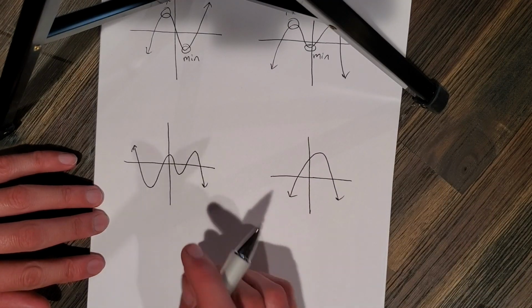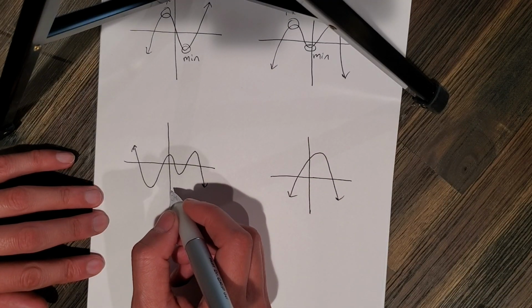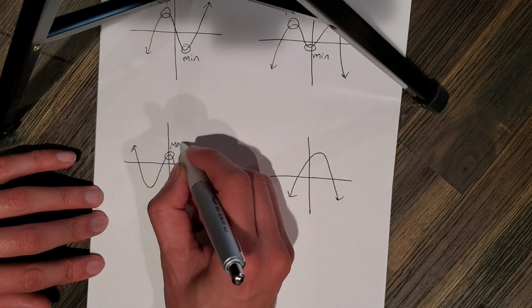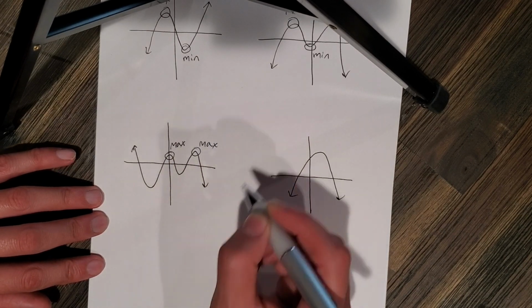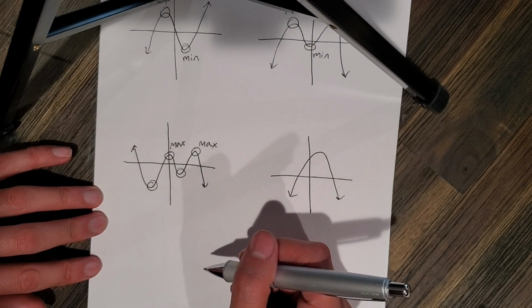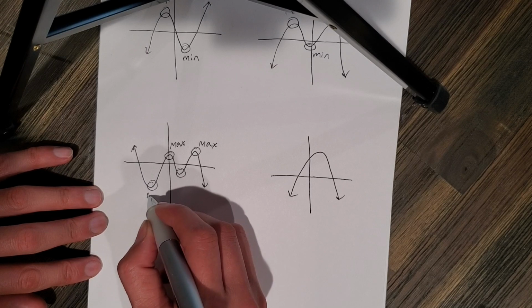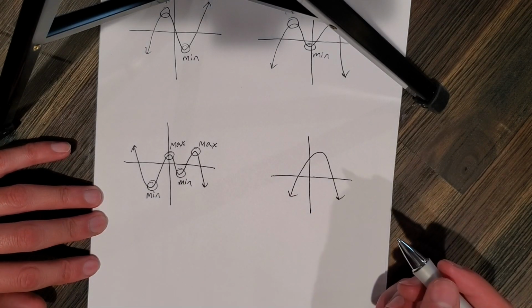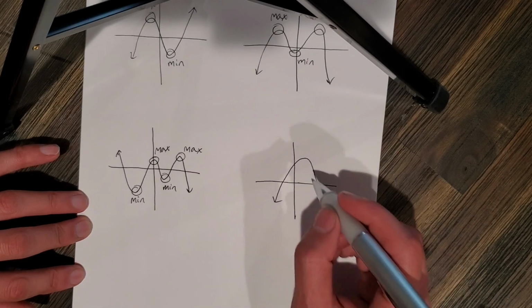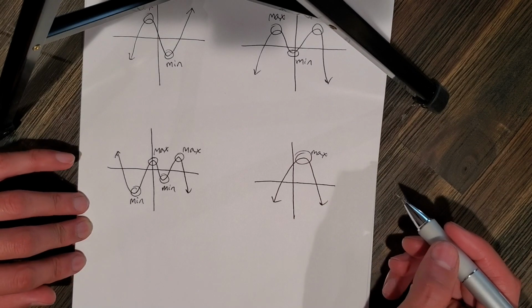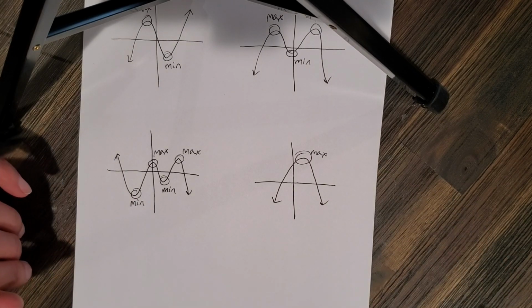Let's look at this one here. We have our mountain peaks. That would be here and here. So those would be considered maximum values. And then here we have our dips there. And we would call those minimum values. So I have 4 total values there. This one here, I only have 1 mountain peak, so that would be my only value, my maximum value. And that's it.